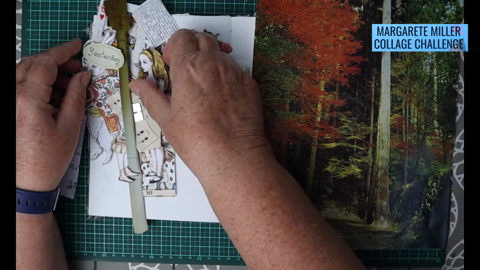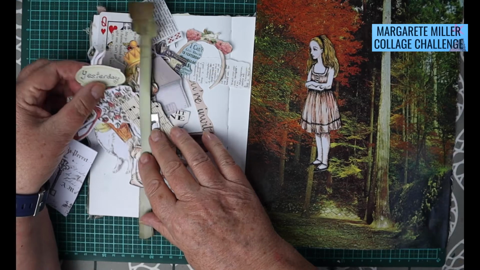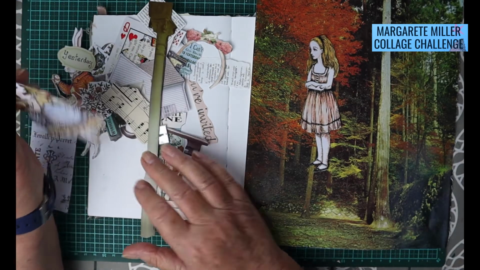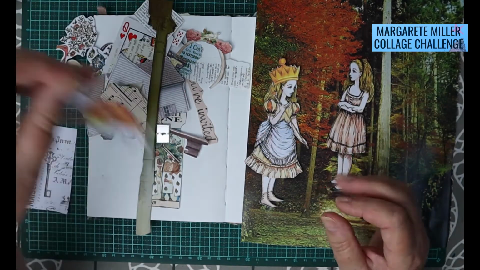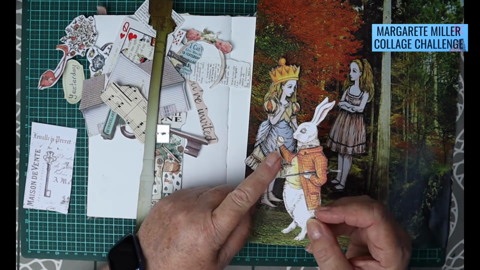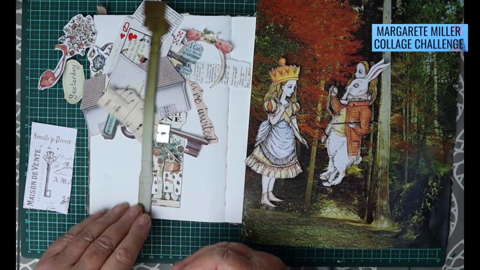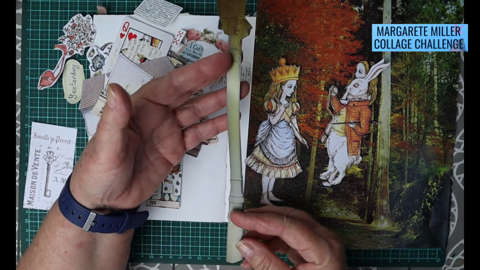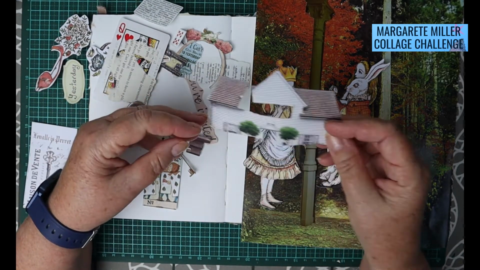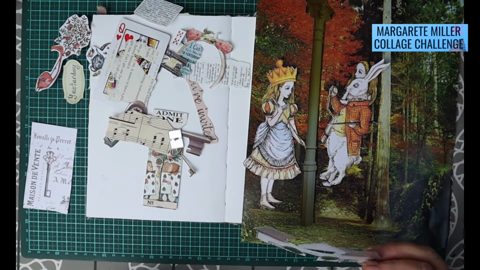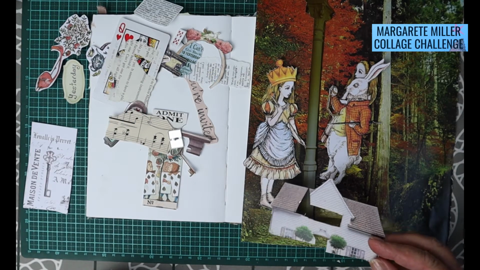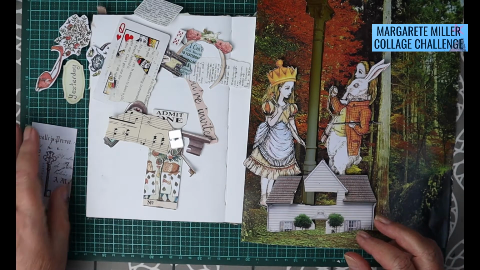I've got my Alice in Wonderland here, but I've also got another Alice in Wonderland, another Alice I should say. I've got the March Hare with his watch. I'm not sure if I'll use this, it's a column. I've got a house that I've sort of cut to pieces, which I'm going to use in a special way. I'll show you that a bit later on. And then I've got a few other elements.